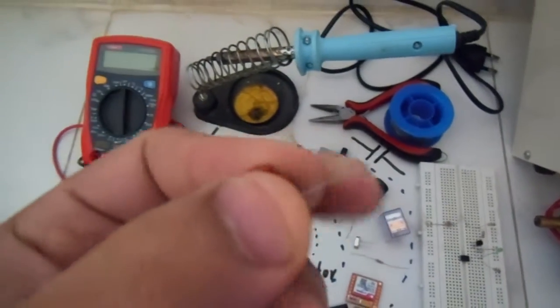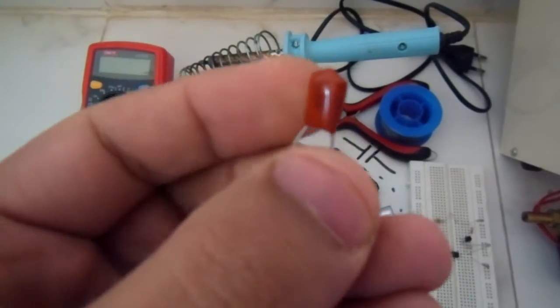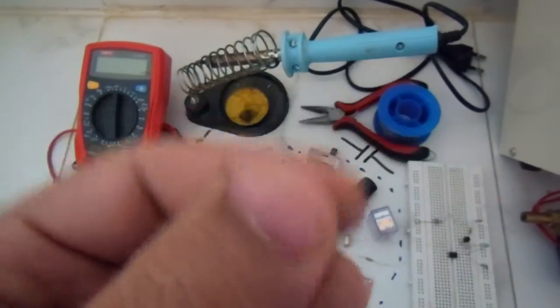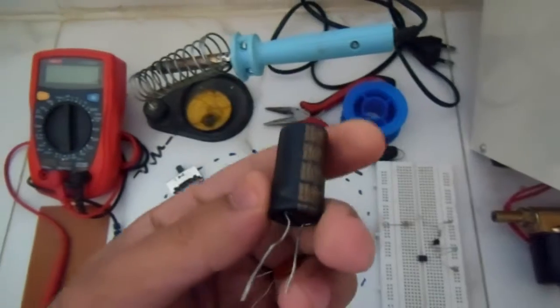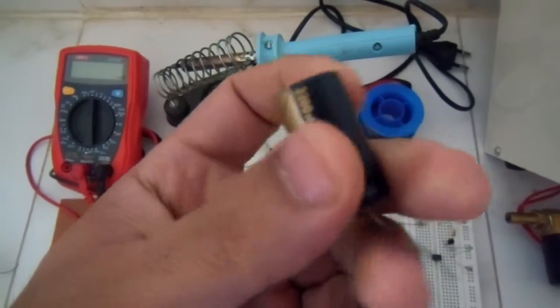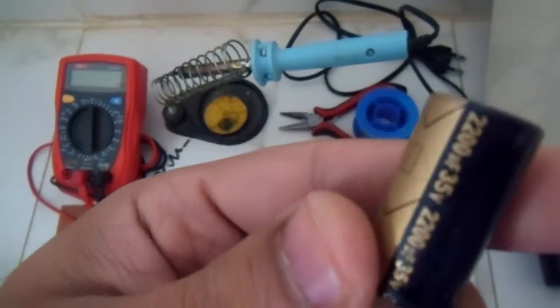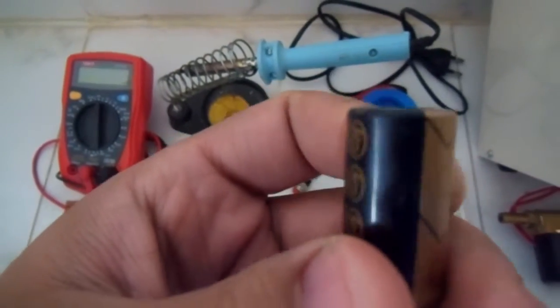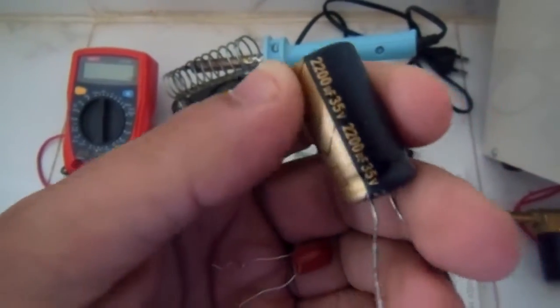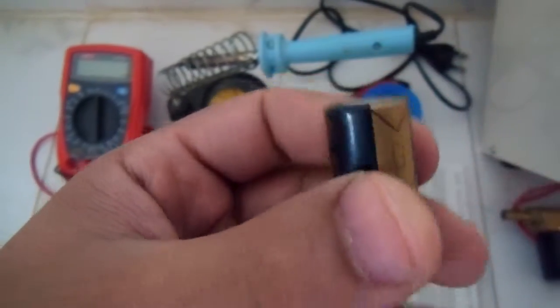This one is the ceramic capacitor. It is also a capacitor. We can use this in an AC circuit as well as a DC circuit. It has no polarity, but the electrolytic capacitor must be used only in a DC circuit. It cannot be used in an AC circuit, because AC current changes polarity, but DC current does not change polarity.